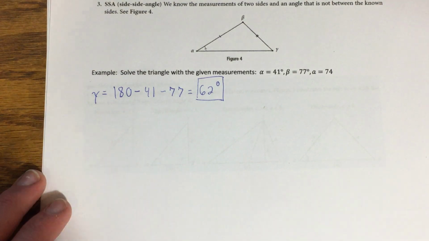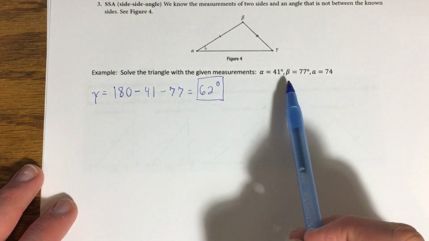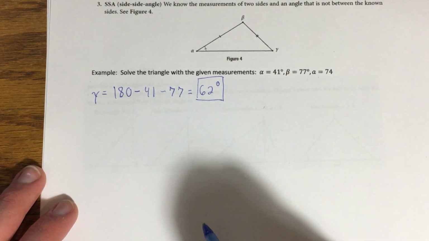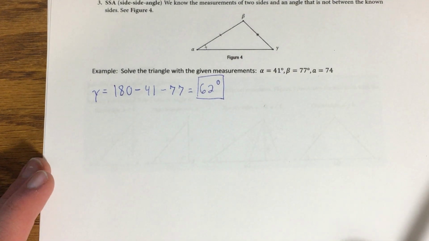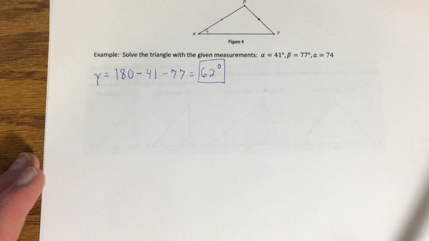Now I need to find some sides. So I have side A, but I'm missing side B and side C. I'm going to start by finding side B. I can do that with my law of sines.